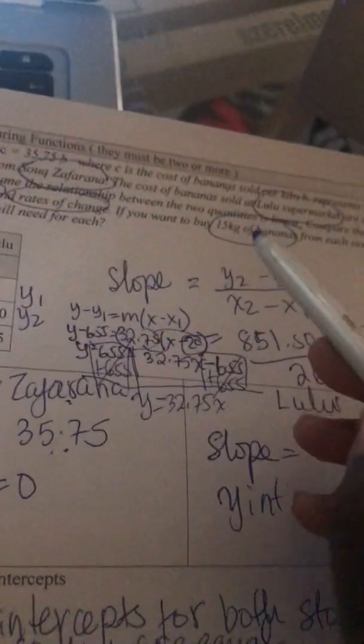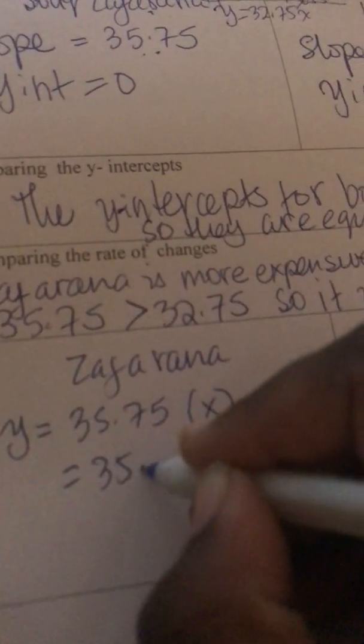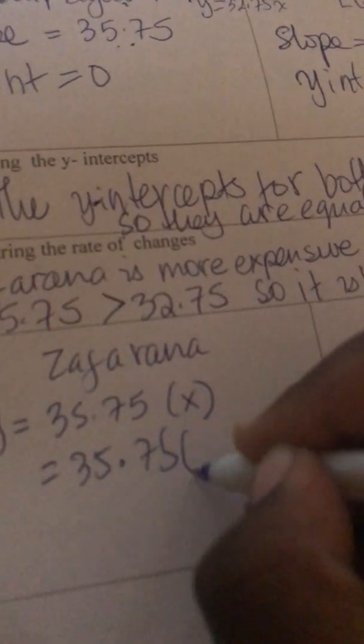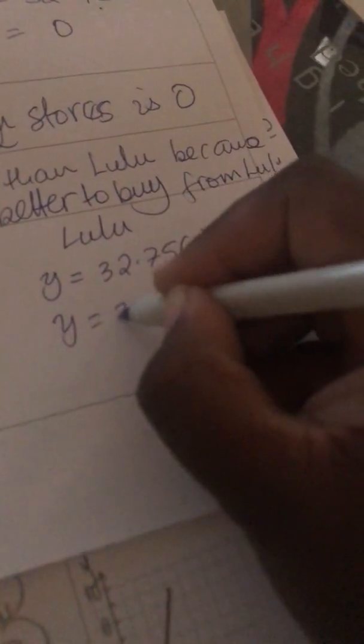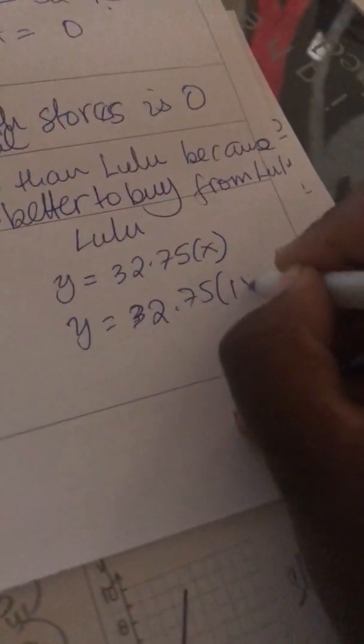How much are we buying? 15 kilograms. So 35.75, 15. And here is y equals 32.75, 15.